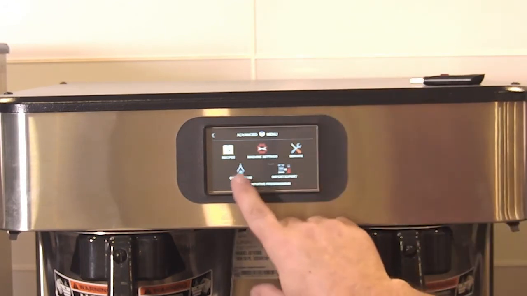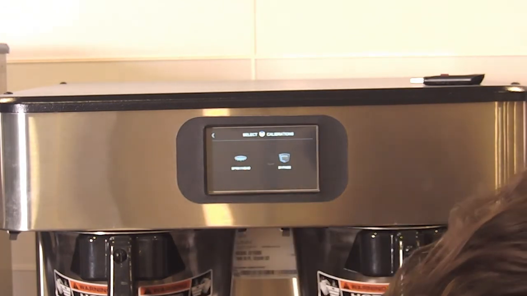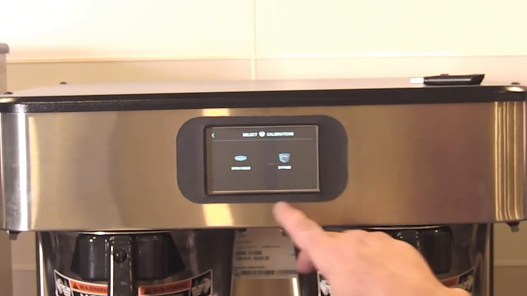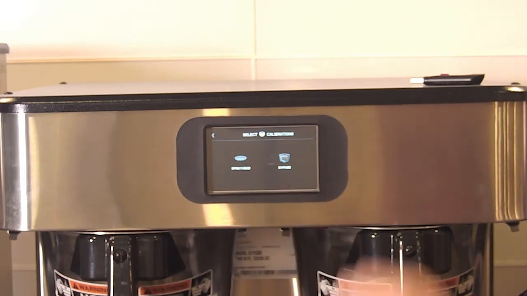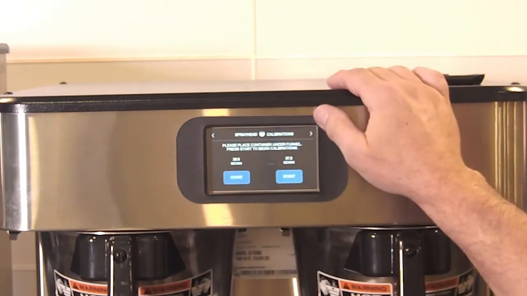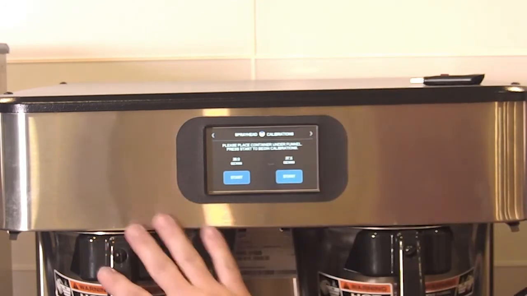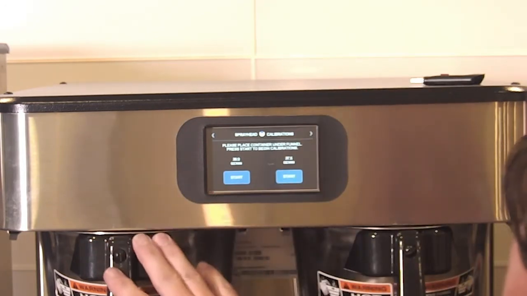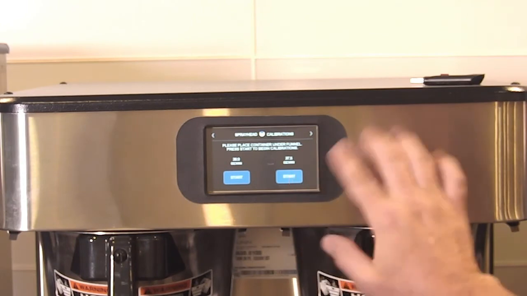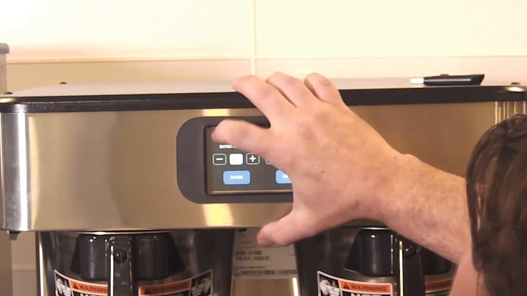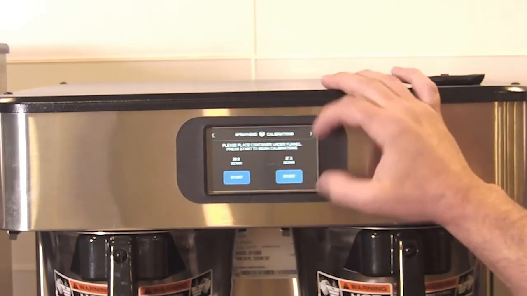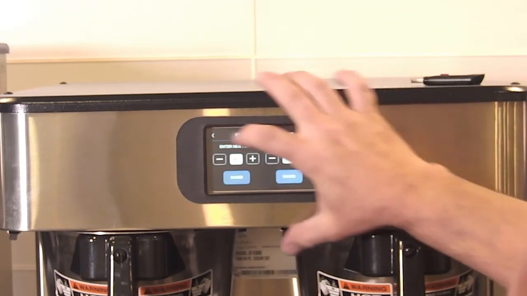Next is calibrations. And here it's just simple: calibrate the spray head or calibrate the bypass. We just choose one, and so on the left we would hit start. It would calibrate the left one. If you would hit start over here, it would calibrate this one, and so on. You measure the water, of course, and just enter the number that you measured on the screen here.